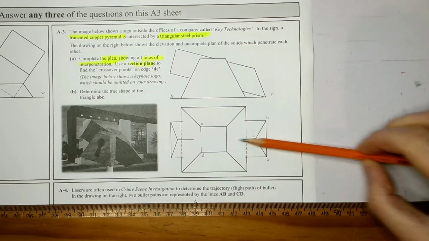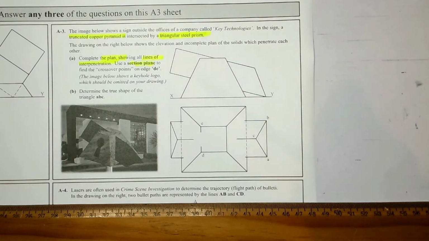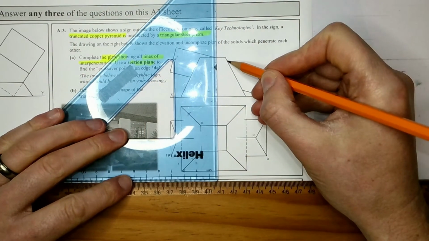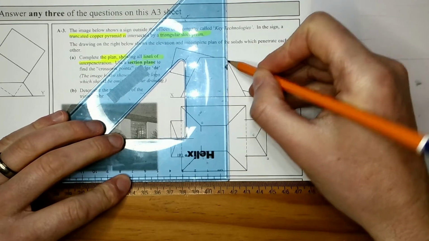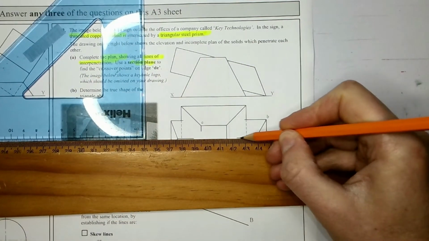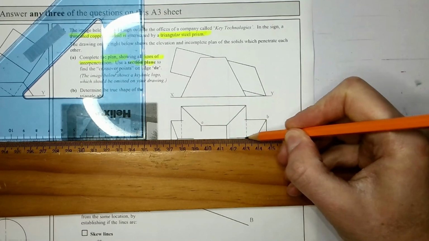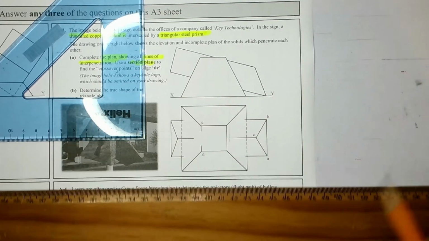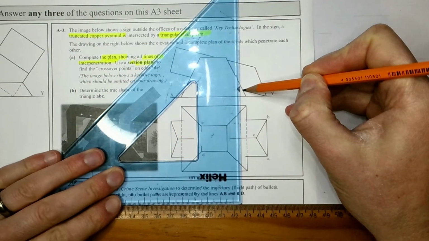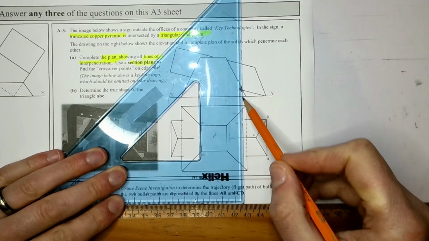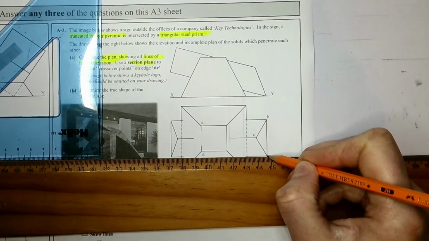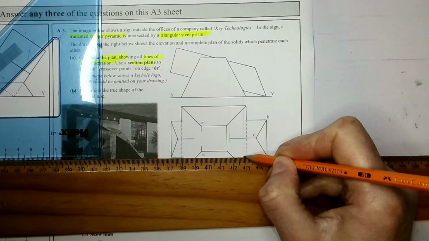So it's very easy. We're going to use orthographic projection principles again, where a point is in the elevation. That's where the prism cuts through the pyramid. Where that point is in the elevation, it's directly below it in the plan. So we can see where point C stops. We can do the exact same thing with the line A and the line B. We know where it stops in the elevation, so it's going to be directly underneath it in the plan.